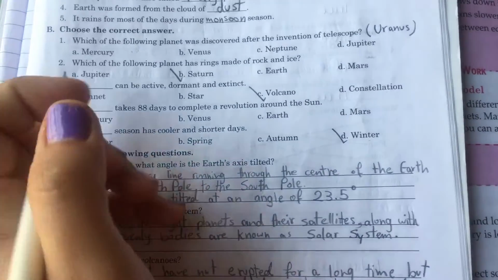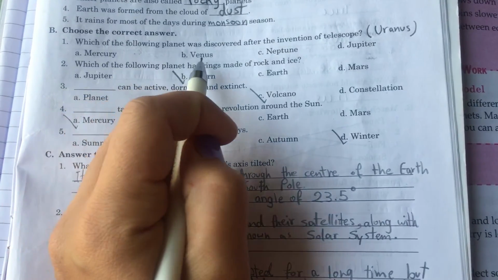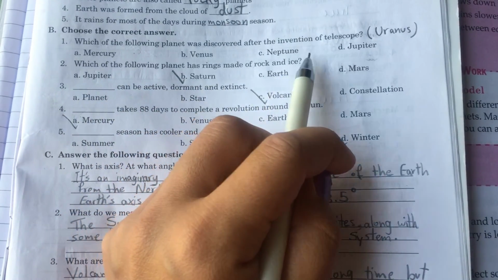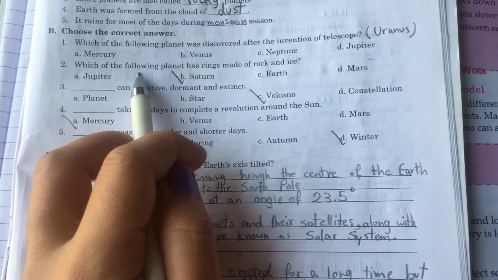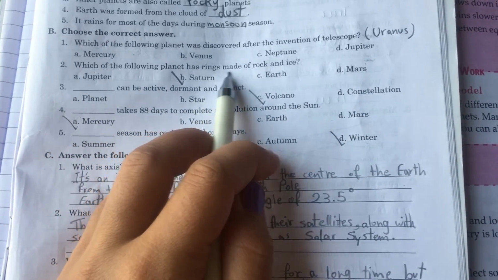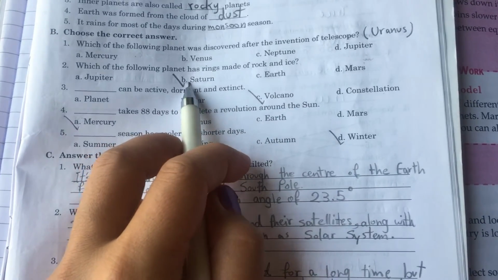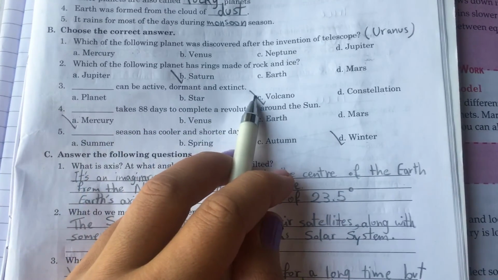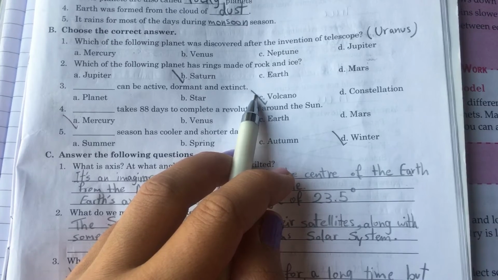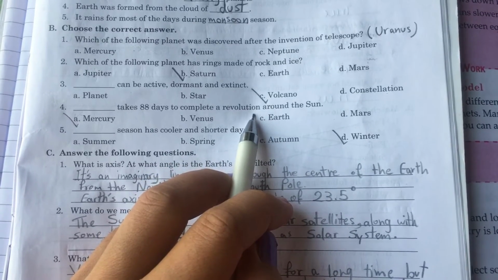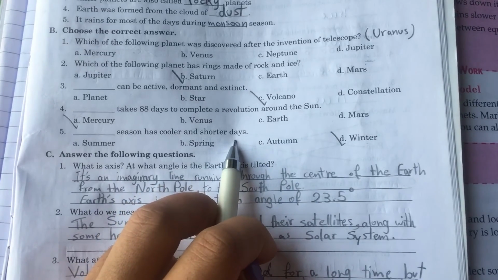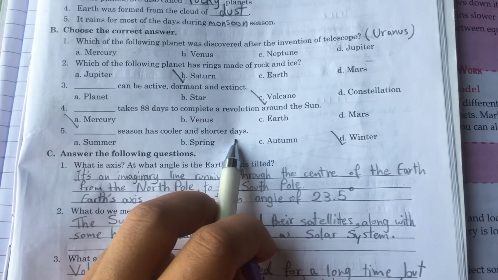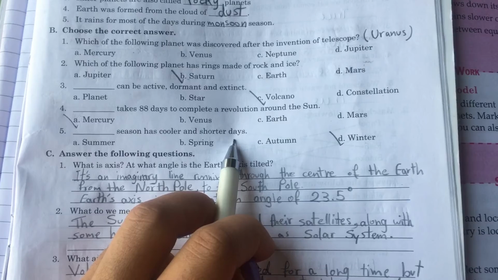Choose the correct answer. Which of the following planets was discovered after the invention of the telescope? Uranus. Which of the following planets has rings made of rock and ice? Saturn. Volcano can be active, dormant, and extinct. Mercury takes 88 days to complete a revolution around the sun. And winter season has cooler and shorter days.